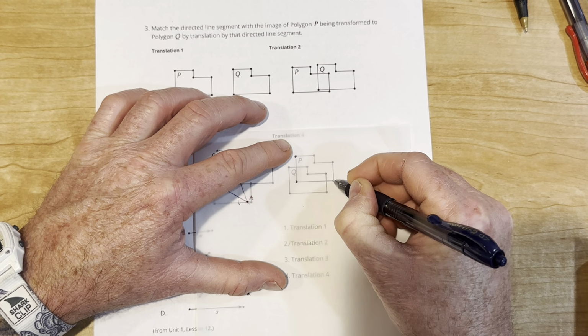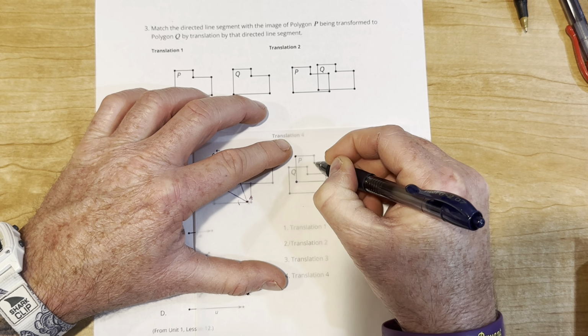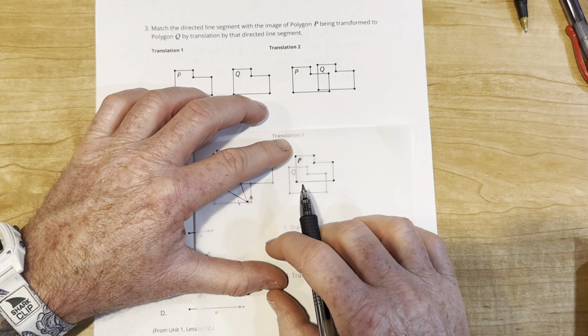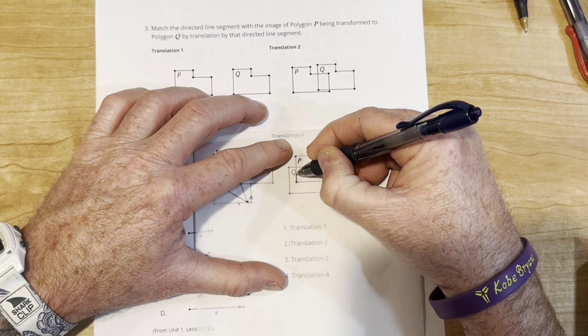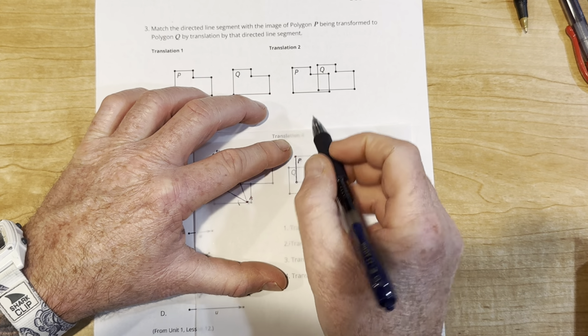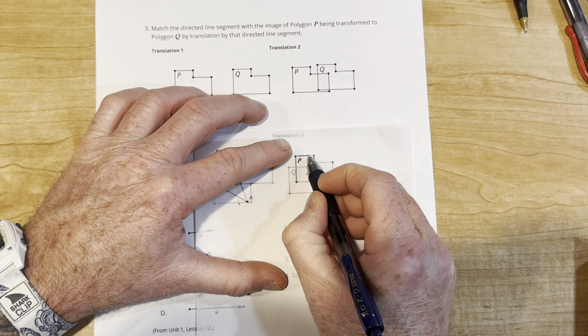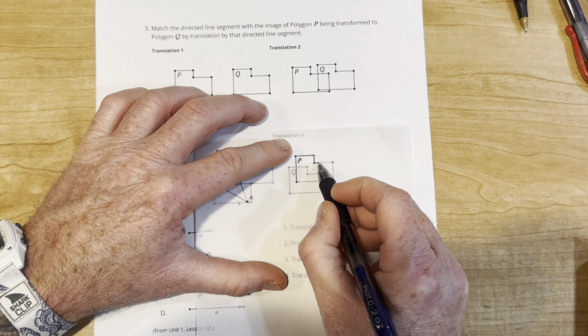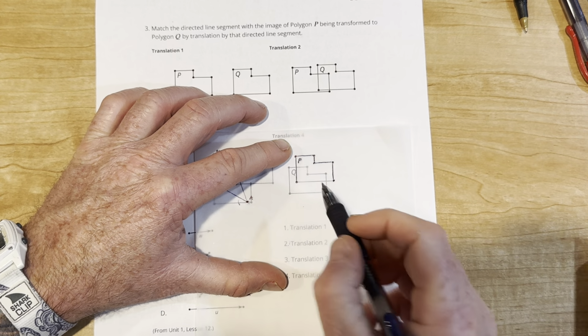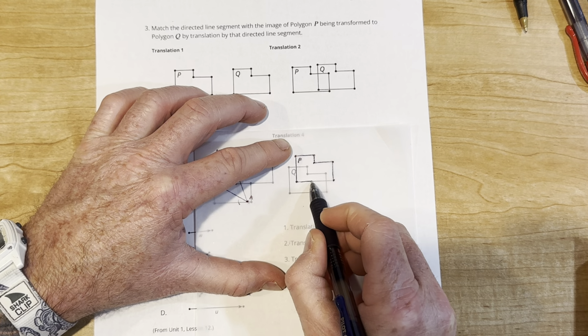So we're going from P to Q. You got to find the directed line segment. Yeah, do as I say, not as I do. Should use a straight edge for these. But in the interest of time, I'm going to hand trace.